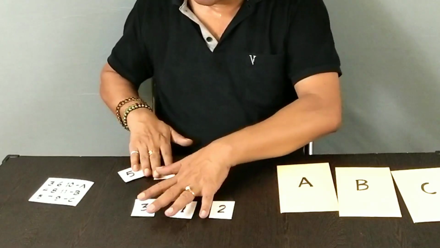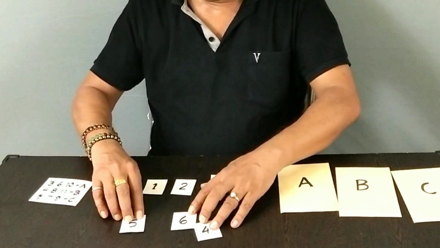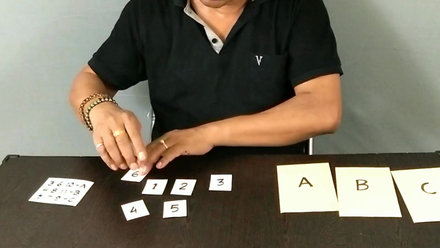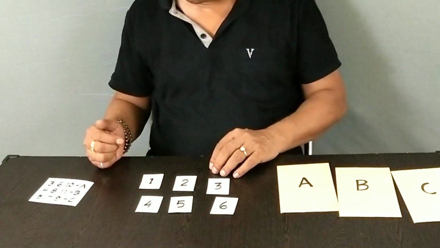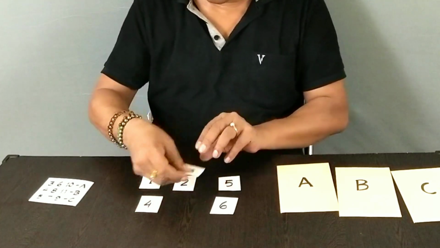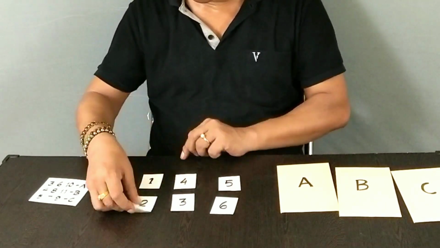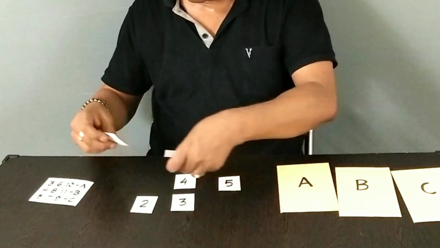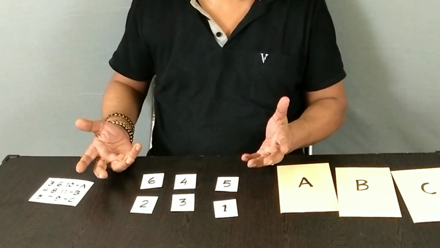Another way, let us try it the third time. 1, 2 and 3, 4, 5 and 6. Now let us switch it in a different order. 5 and 3, these are switched, and 4 and 2 switched, 1 and 6 is switched. Now again it is 7, as you can see.